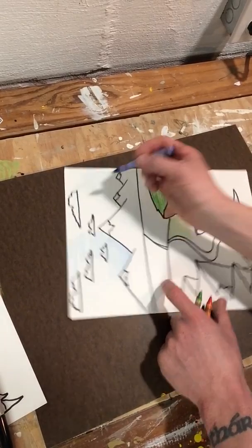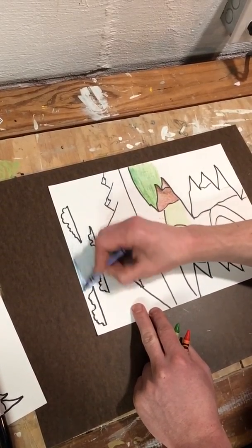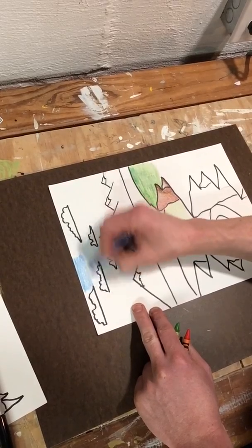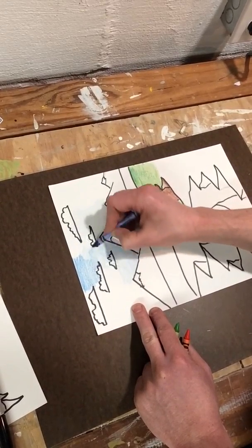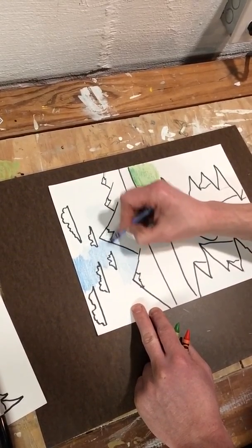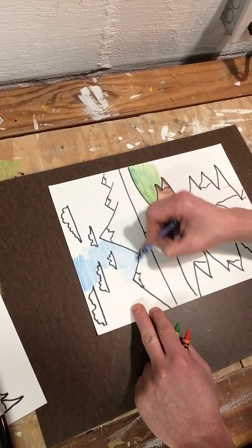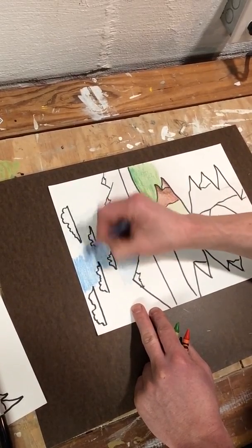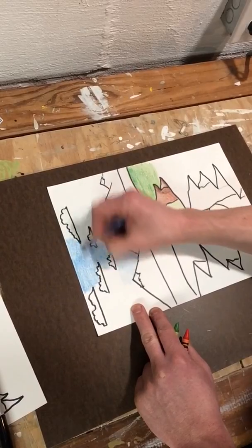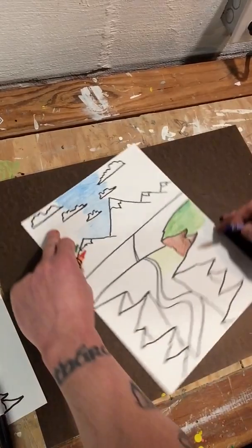But up here at the top of the paper, it's actually going to be bluer, richer in color than it is down here at the bottom by the mountains. So then I can just fade and keep that blue. If you want to go in and darken it up even more, you certainly can. Okay.